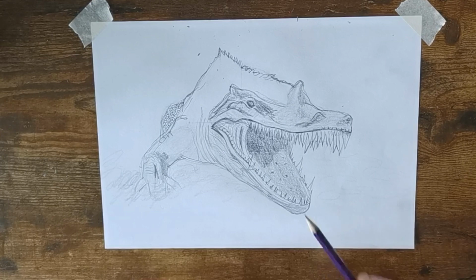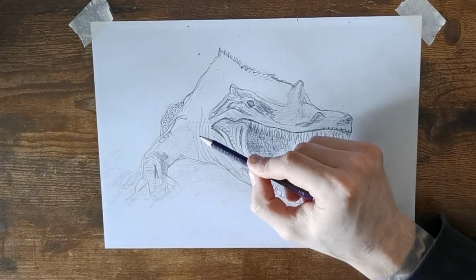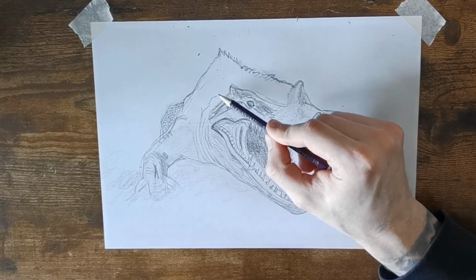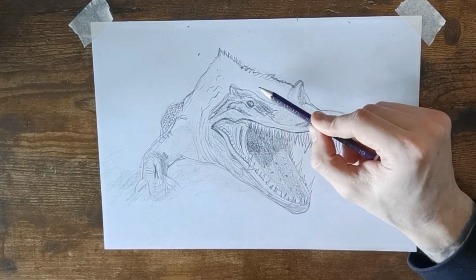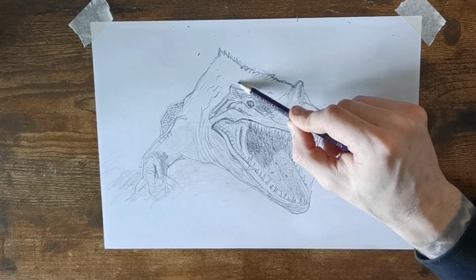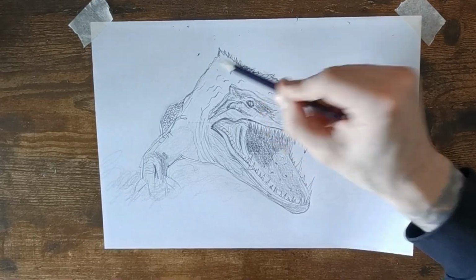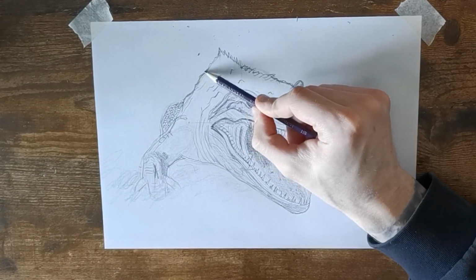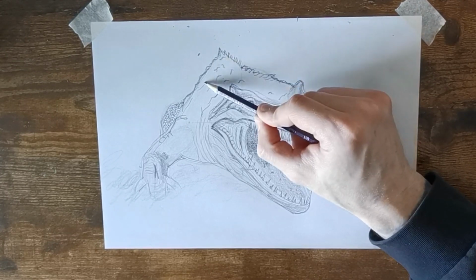Now we need to focus on the back area. So we've got lines coming up the top. It's all really bumpy. Like horrible, rough, spiky. Very bumpy texture.